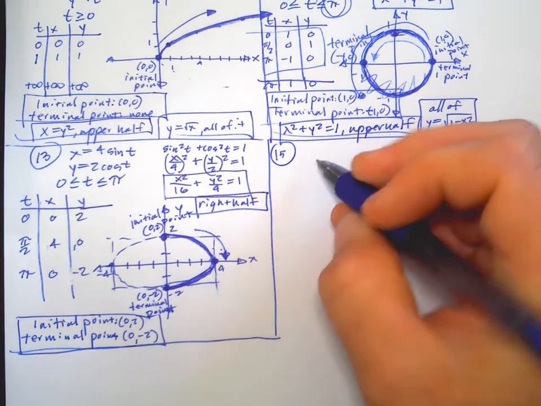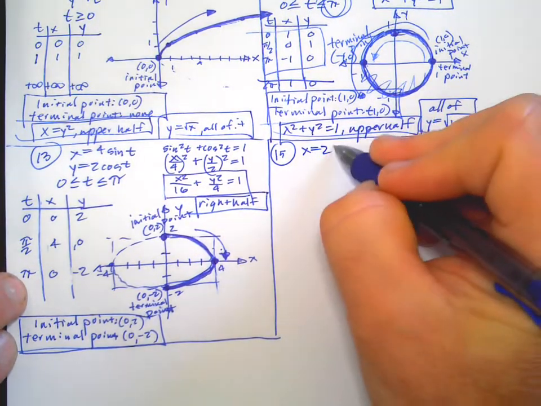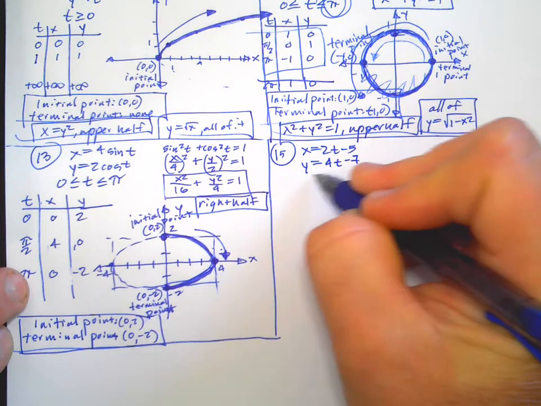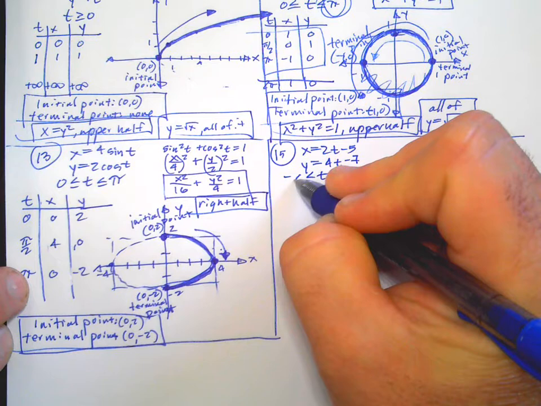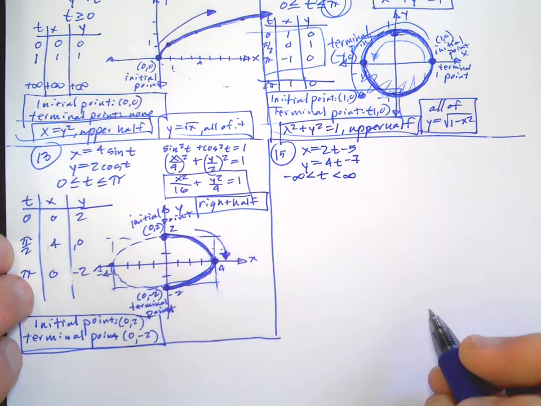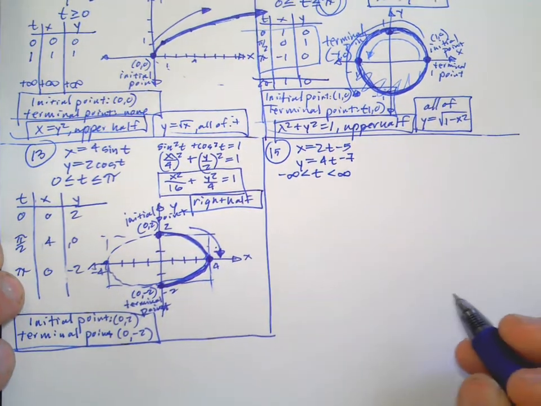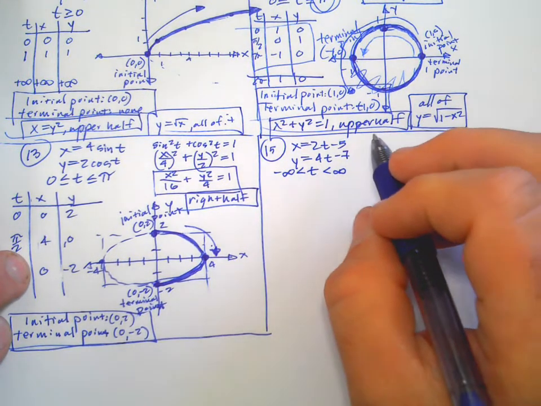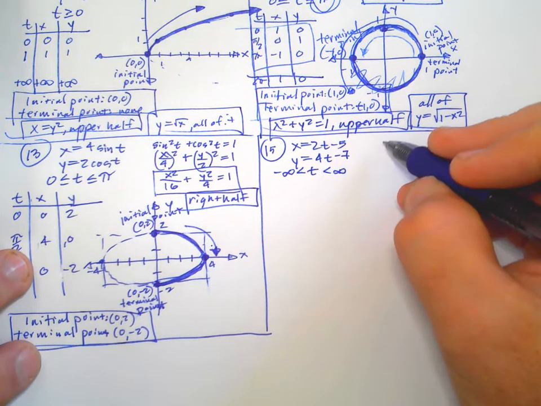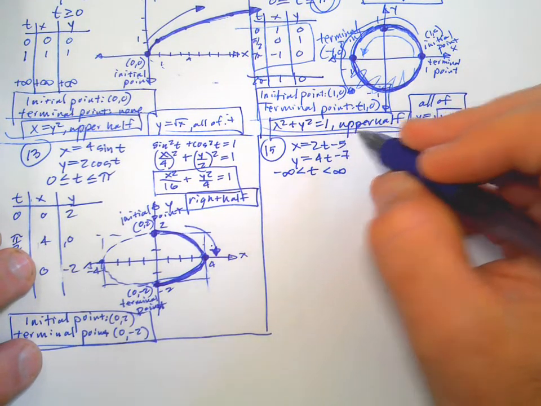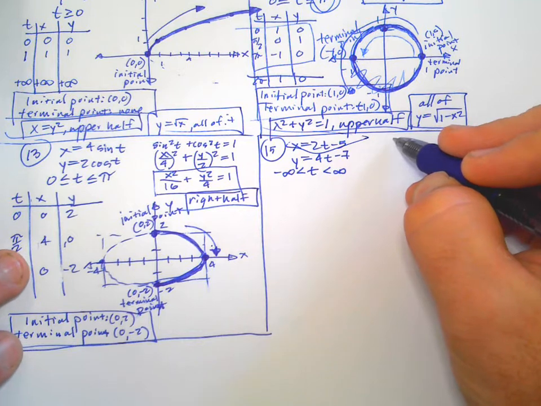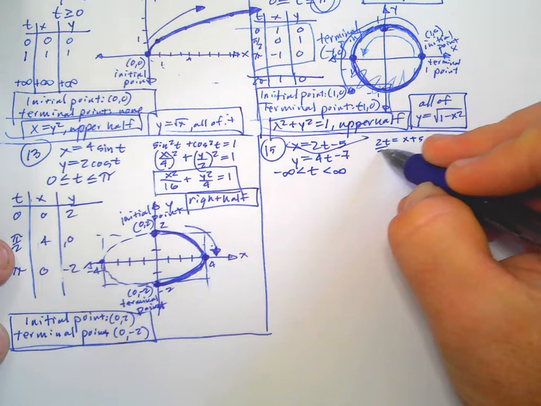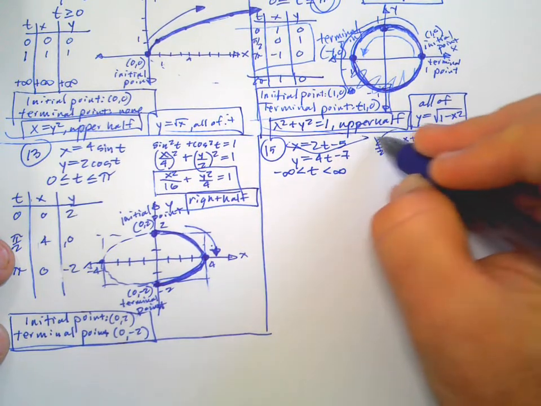All right, 15. x equals 2t minus 5, y equals 4t minus 7. t is negative infinity to infinity. So probably not going to have initial and terminal points. Probably it's going to be some shape, all of it forever or something. We'll see. Let's try and solve this. So I would solve for t here. I'd get 2t equals x plus 5, and then you divide by 2, and then you're going to plug this into t for the other one.